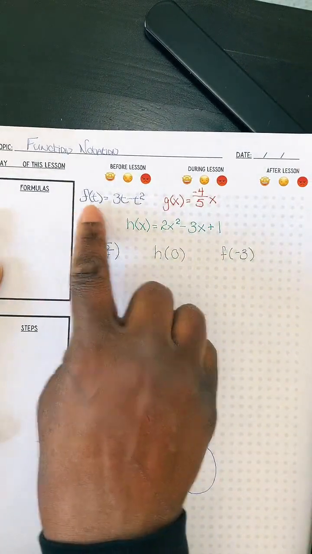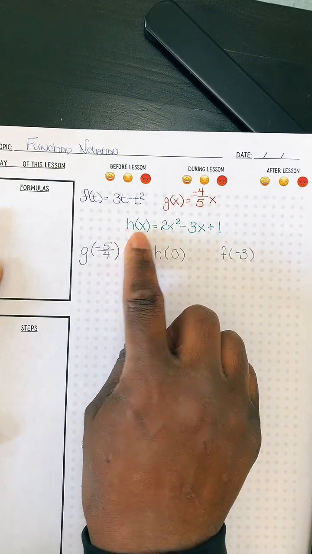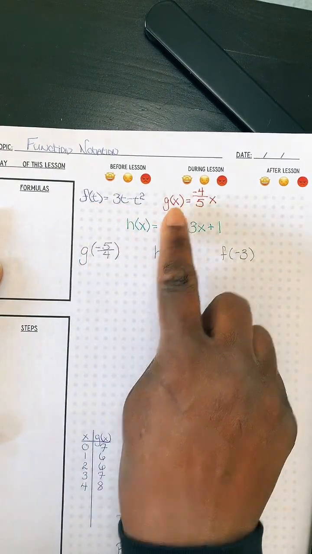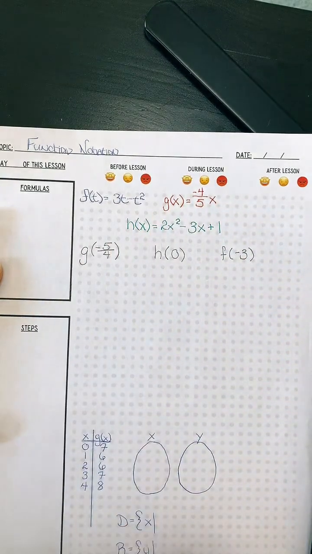So we're just looking at which function we're going to deal with. And then the values that are inside the parentheses, those are your domains.